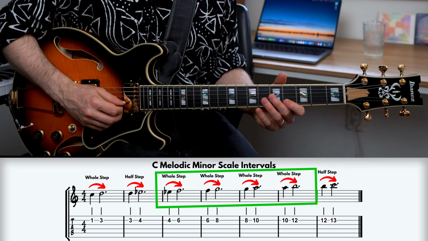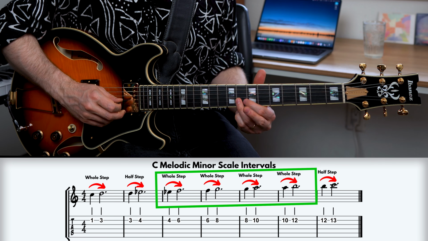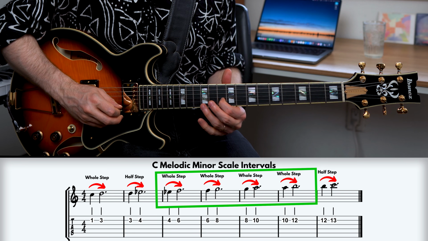Examining the basic structure of this scale in terms of whole steps and half steps reveals a very interesting whole tone pattern consisting of 4 consecutive whole steps, and you can hear a version of this mirrored throughout all of the modes derived from this scale.